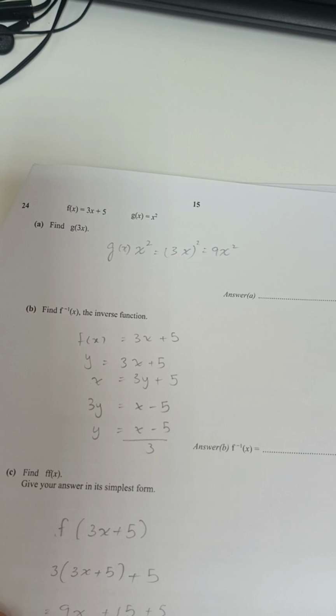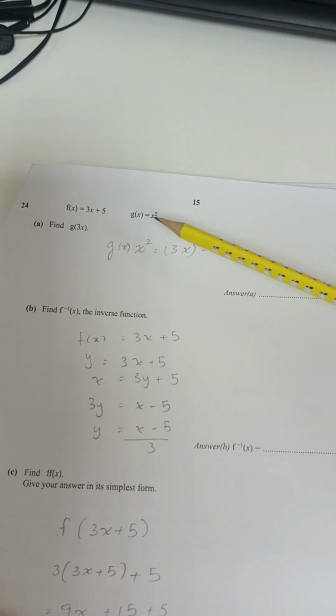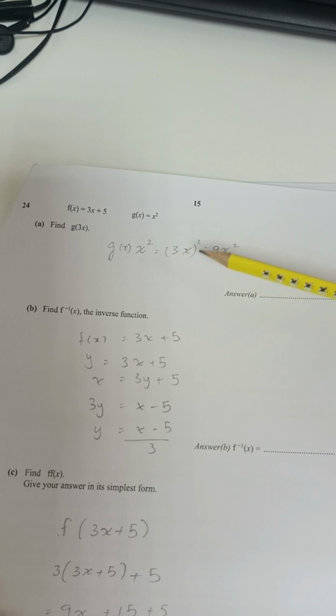The next question has a function of f of x and g of x. We have to find g of 3x in part A. It means that wherever you have x in the g function, you'll put 3x, and from here 3x squared, because we have x squared. For x we put 3x, and 3x squared will be 9x squared.